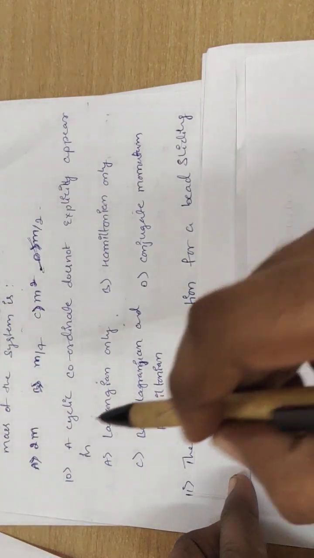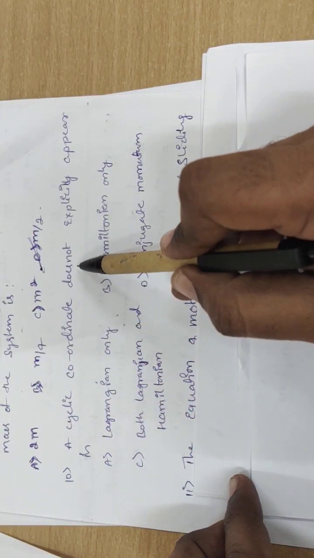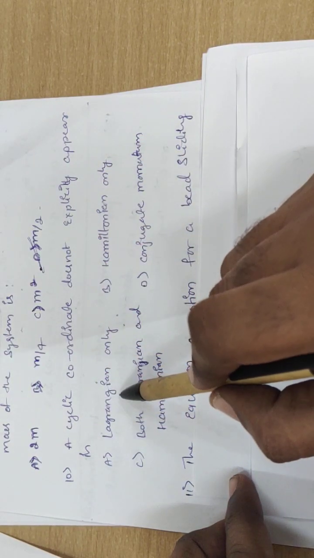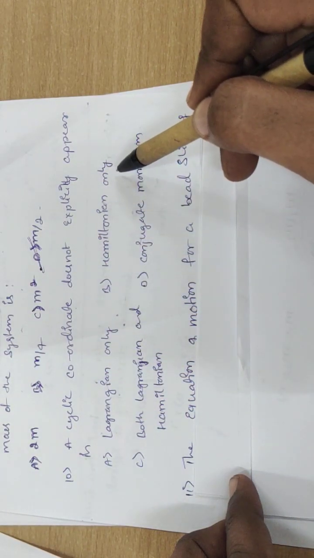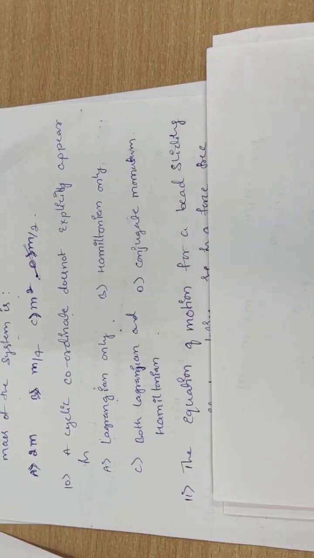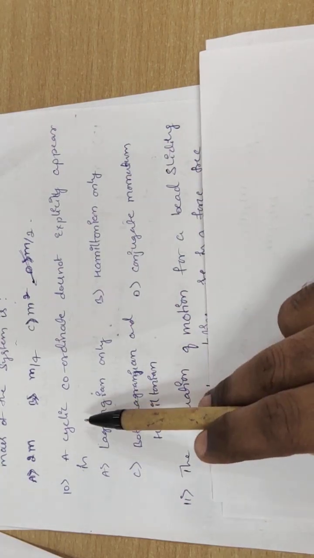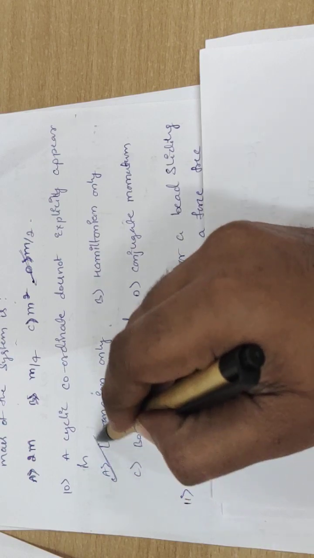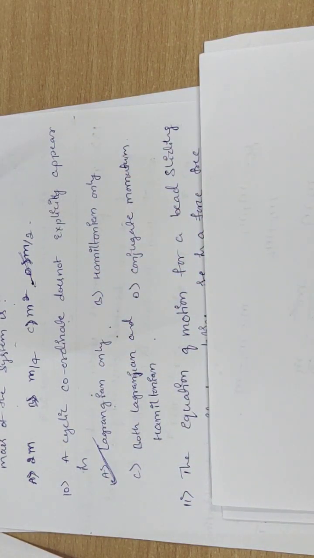So next question is, a cyclic coordinate does not explicitly appear in: Lagrangian only, Hamiltonian only, both Lagrangian and Hamiltonian, and conjugate. So a cyclic coordinate does not explicitly appear in Lagrangian only. In the Lagrangian, the cyclic coordinate does not appear.